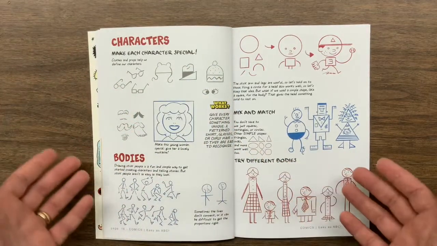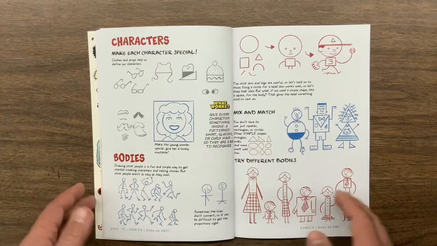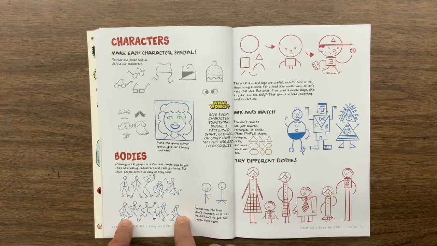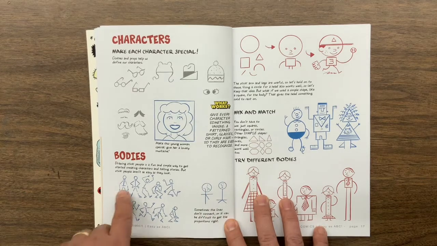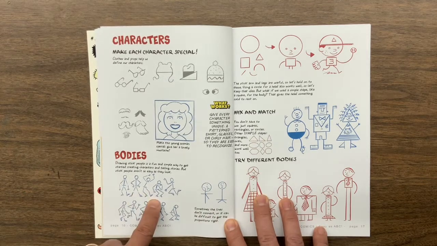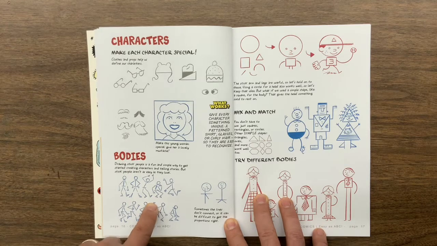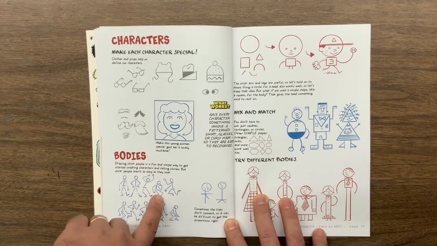So, flipping back to this same page again, back to the characters, we need to create characters that are doing some interesting things. But to get started, it's all about how they're standing, and how they interact with other people around them. A lot of times it's easy to start with these stick people. They're very basic, clearly not done, but they help guide what they're doing.